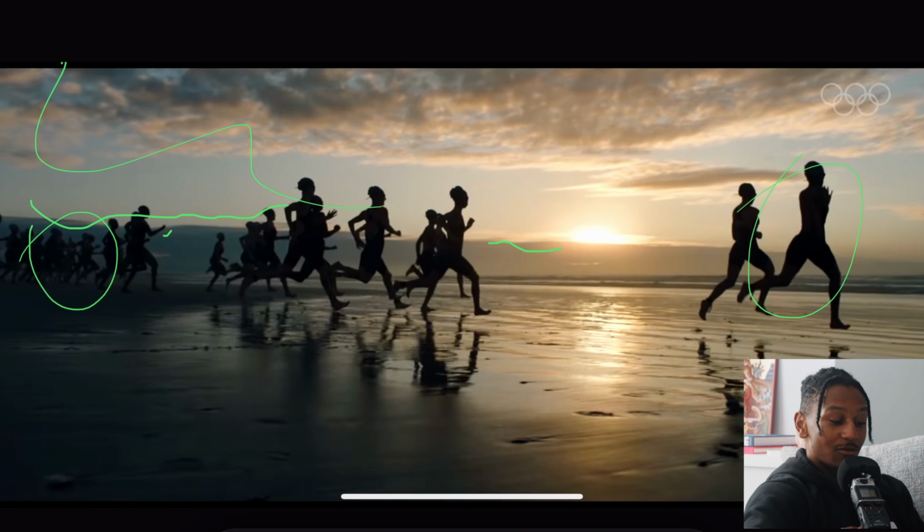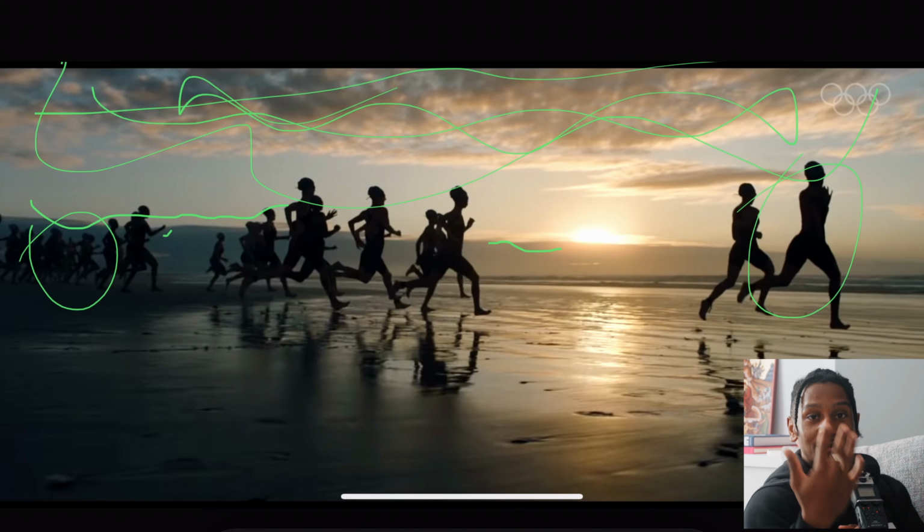It could be fake. It might not even be there. More times than not, it's probably real. But having all of this in the sky helps to create depth, helps to create interest, because it's just not plain. It's not empty negative space.